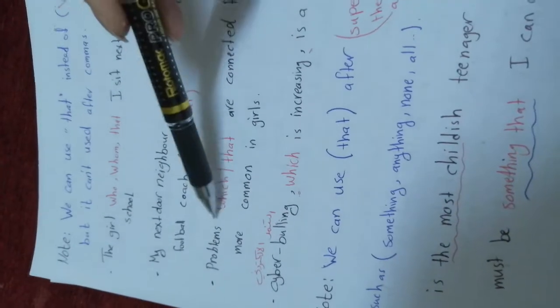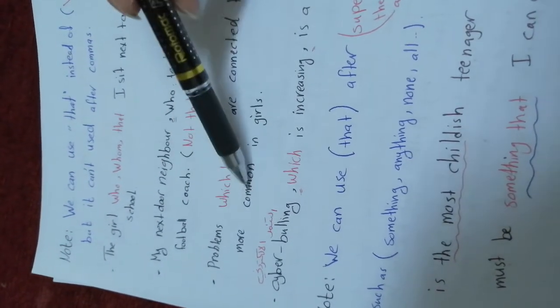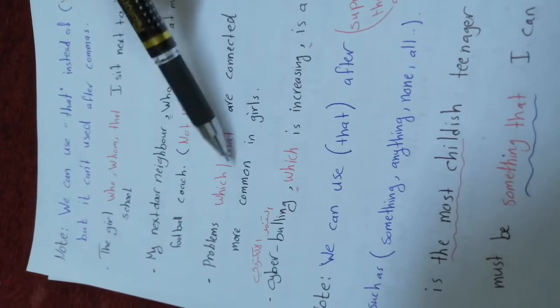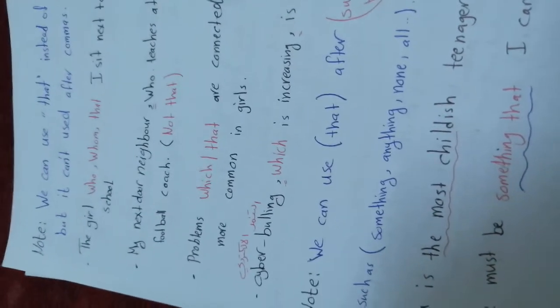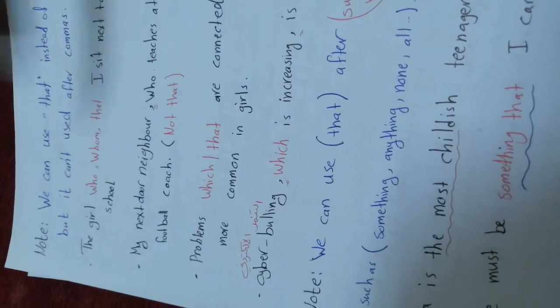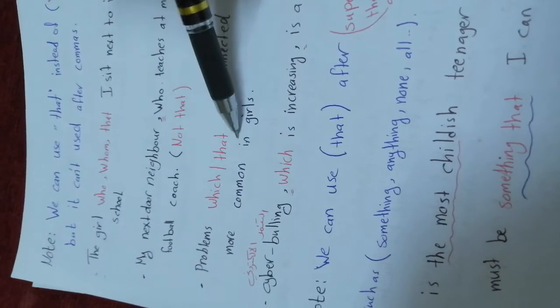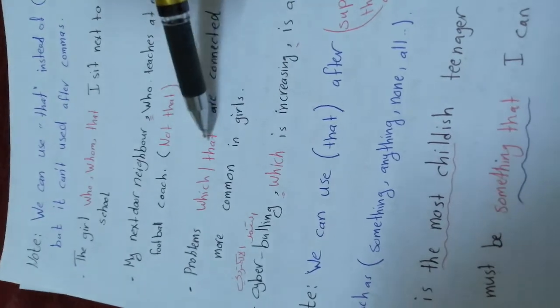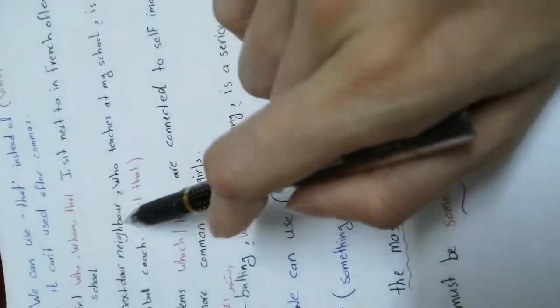Another example: problems that are connected to self-image are more common in girls. هلا المشاكل اللي بتصير عن طريق السيلفيز image، الصور السيلفي الشخصية، هاي بكون أكتر مشاكل شيوعا عند البنات. هلا هنا we can't use commas. Why? Because here we want to use that، استخدمنا that so ما بنقدر نستخدم comma. Clear؟ يعني مع who, which, whom نقدر نستخدم commas، بينما إذا بدي أستخدم that we can't use commas.